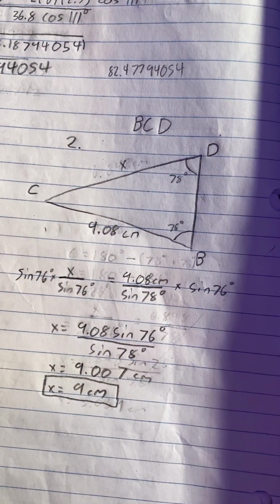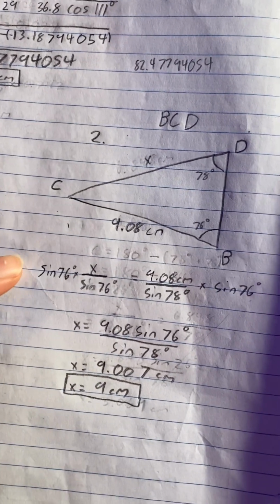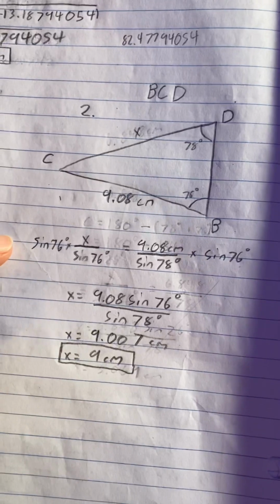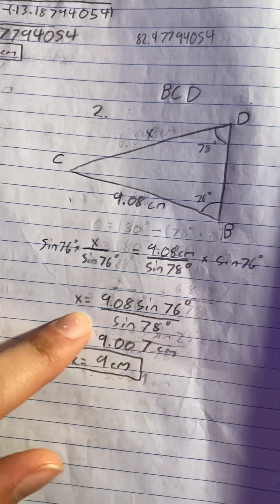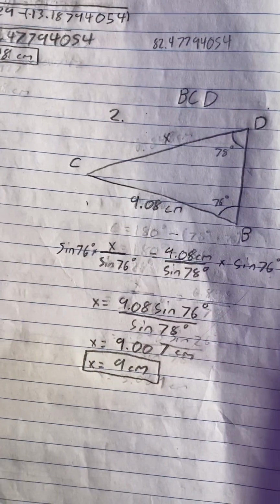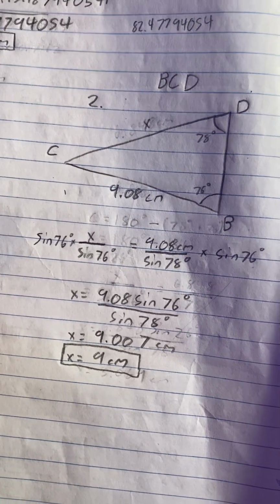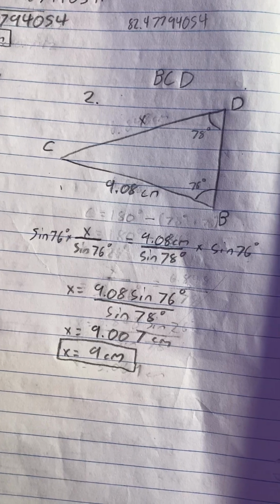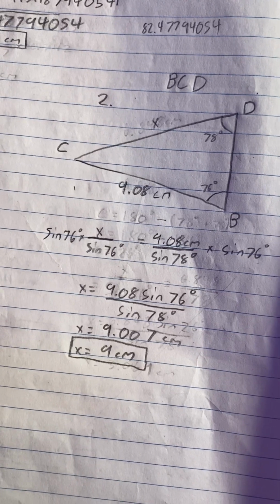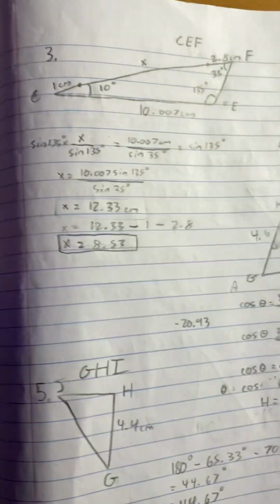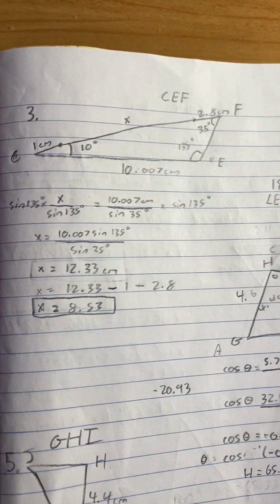Now, to get x by itself, we need to multiply each side by sine 76. Once that is done, we get x equals 9.08 sine 76 degrees over sine 78 degrees. Once we do that, we get x equals 9.007 centimeters. When rounding that, it would equal 9 centimeters. But for the sake of everything, we're just going to use 9.007 centimeters.